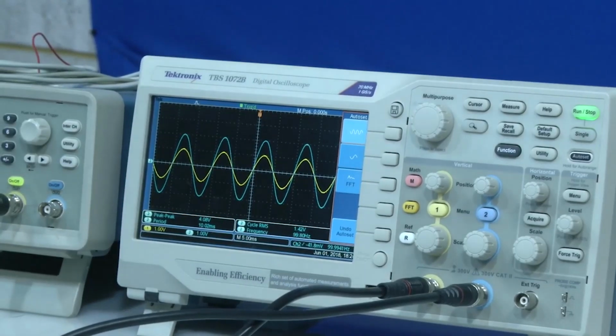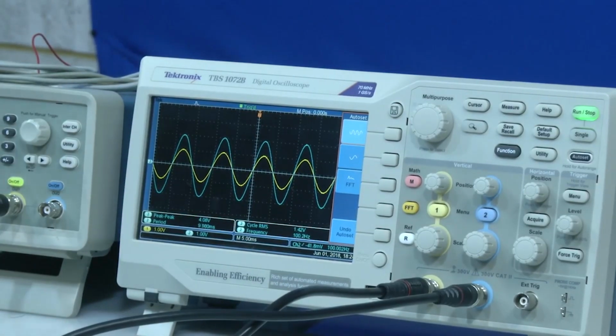Now, what we have to observe is the cutoff frequency. So, in order to observe our cutoff frequency, I will create a cursor at a point of 1.414, right.